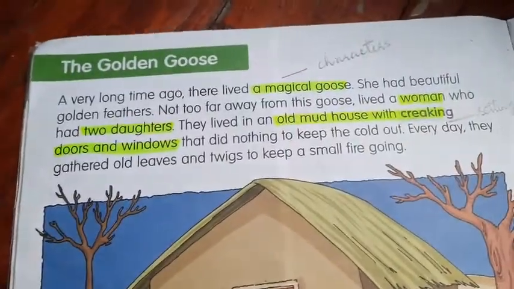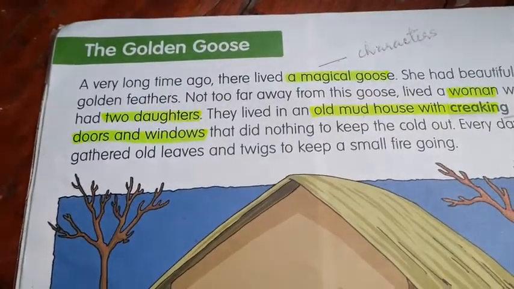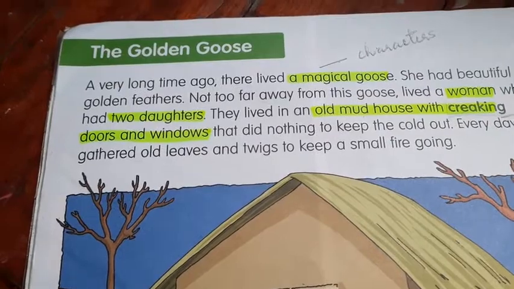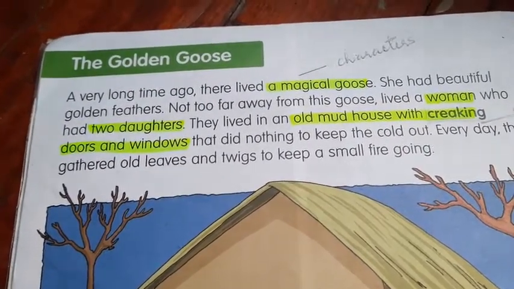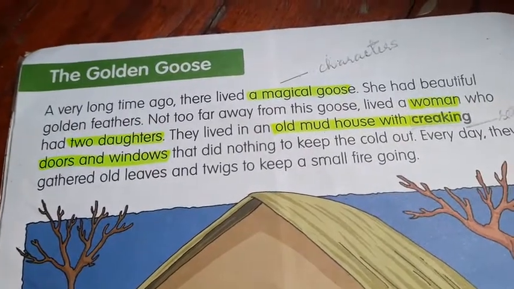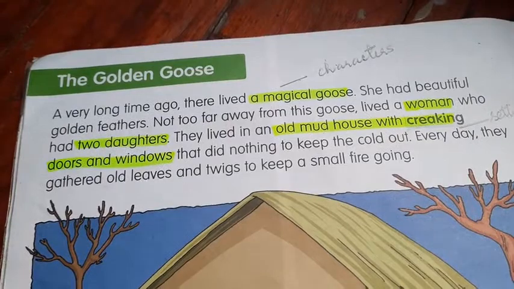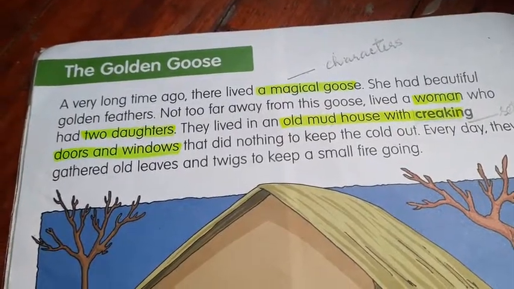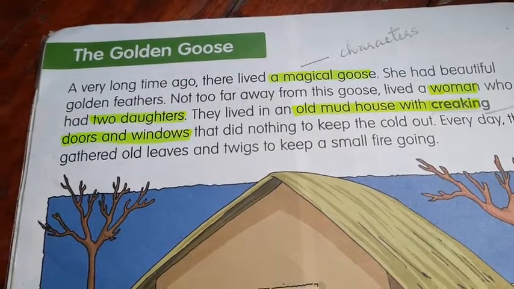If we look at page number 2, this comes under the beginning. Now, I have already told you in our last class that every story has a beginning, a middle, and an end. In the beginning of the lesson, we will always find key details that tell us about the characters and setting of a lesson.